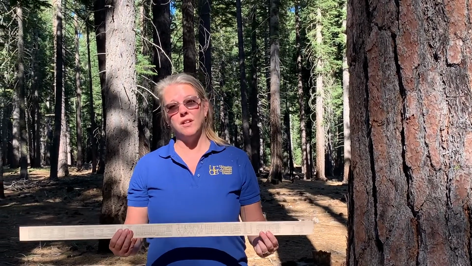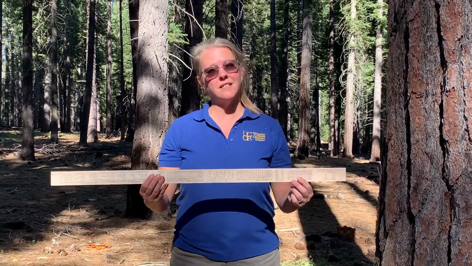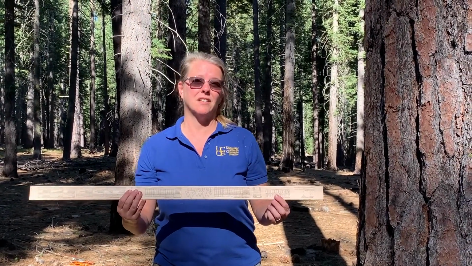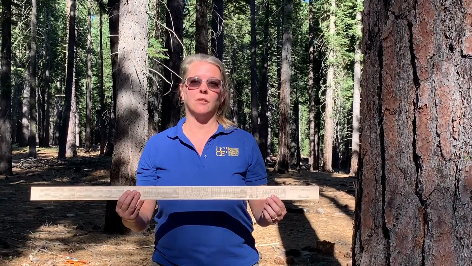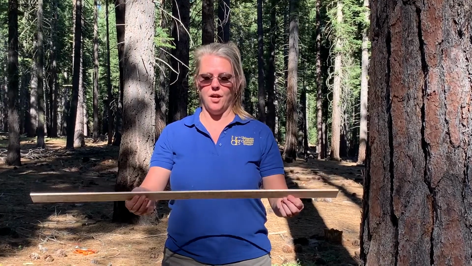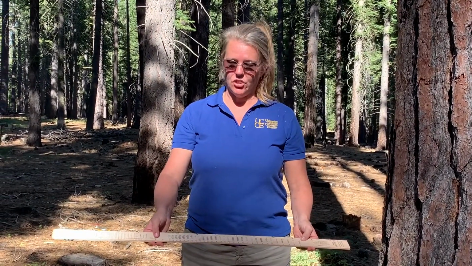Okay, there's another way to measure the diameter of your tree using a stick we call a Biltmore stick. And it's less accurate than using the diameter tape, but it is less work, and it may be accurate enough for your needs. So it's basically a stick that has a number of different scales on it. Mine has a little sign that shows me 25 inches from the edge.